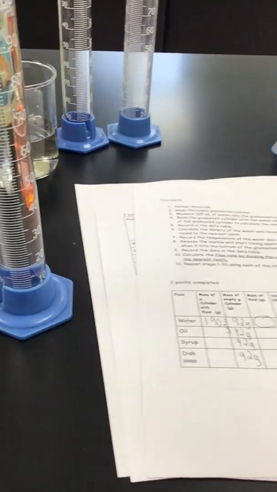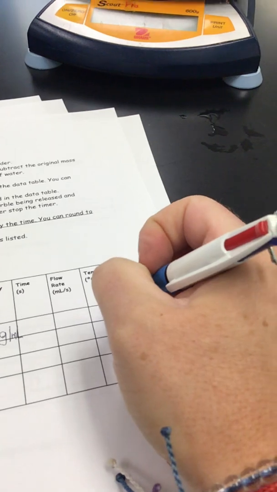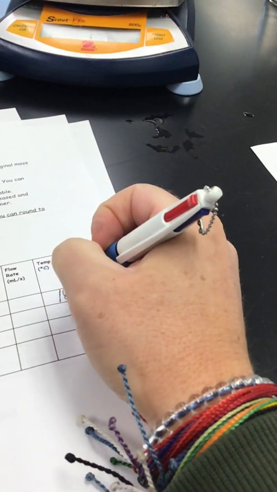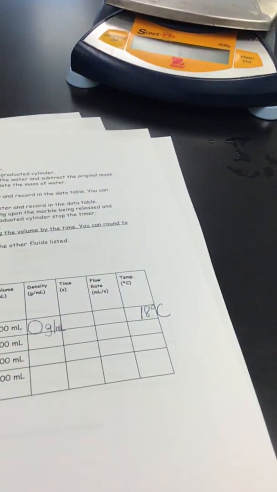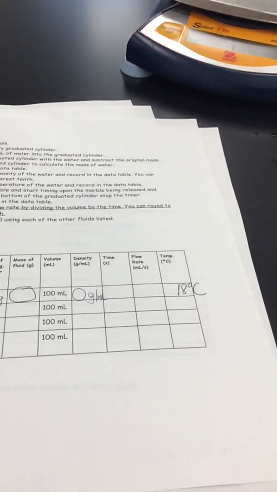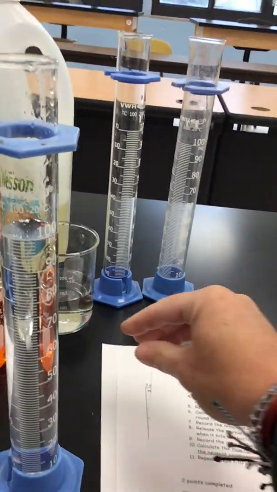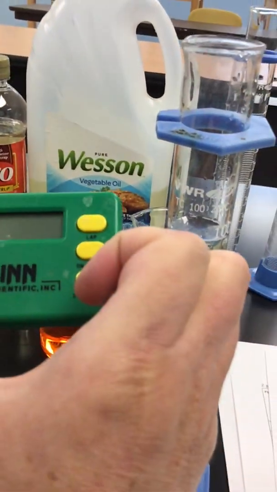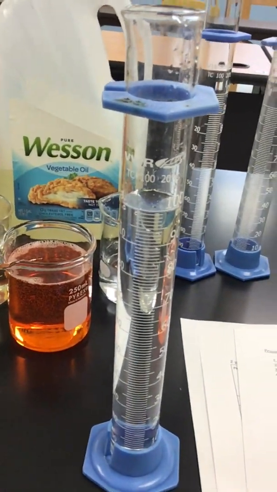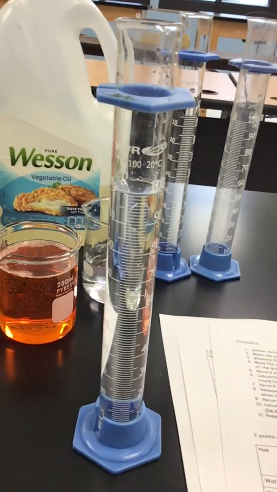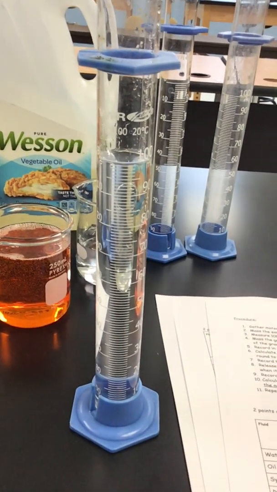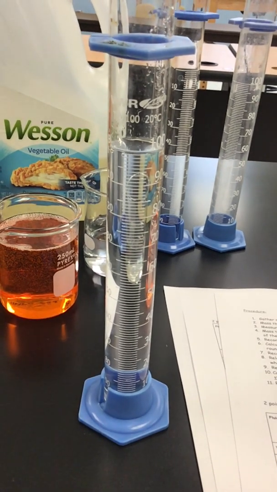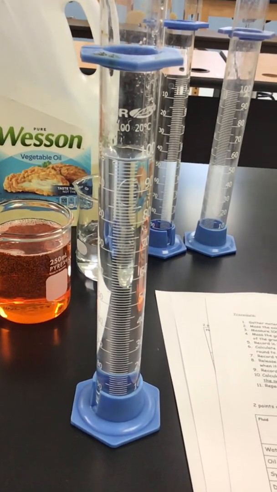It's about 18 degrees Celsius. All right, so now we're ready for the time. I'm going to utilize my timer. I'm going to start the time when I release the marble, and stop it when it hits the bottom of the graduated cylinder.